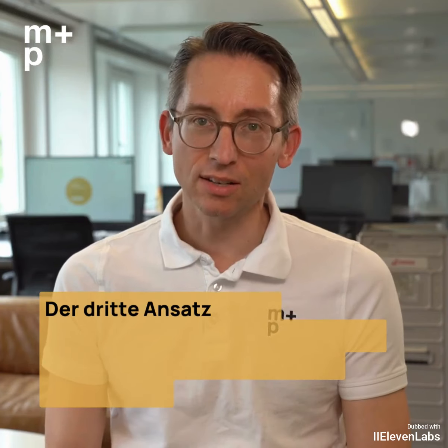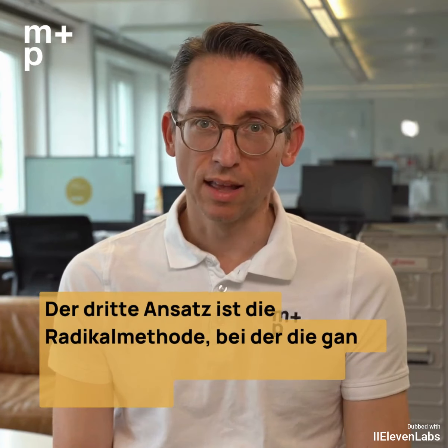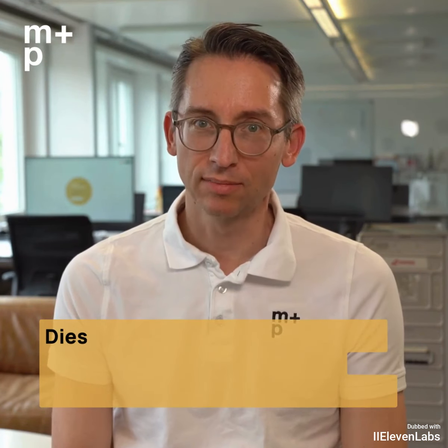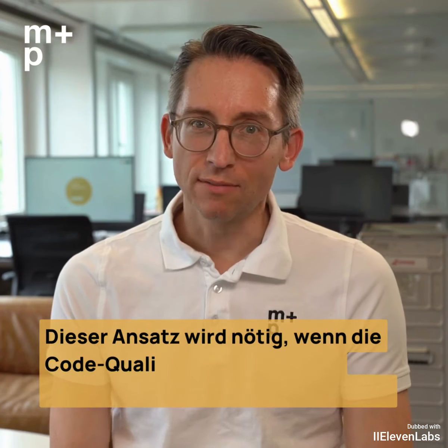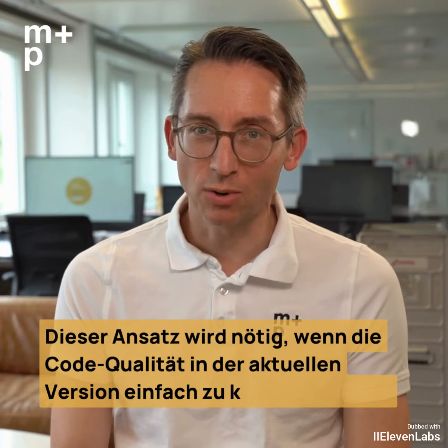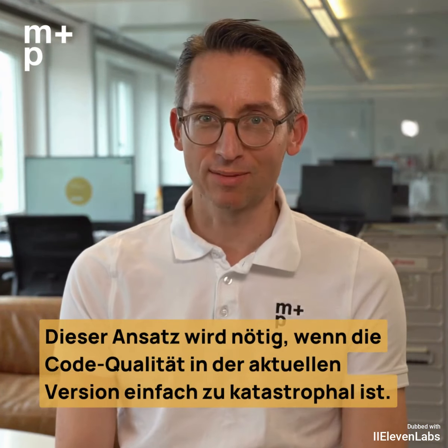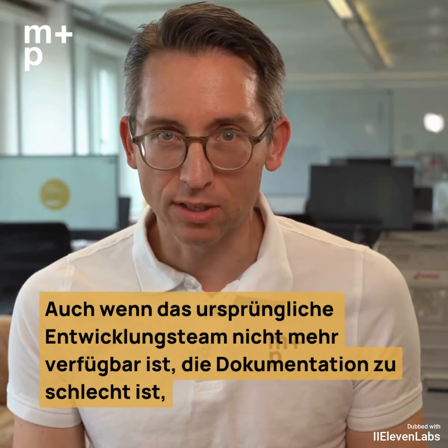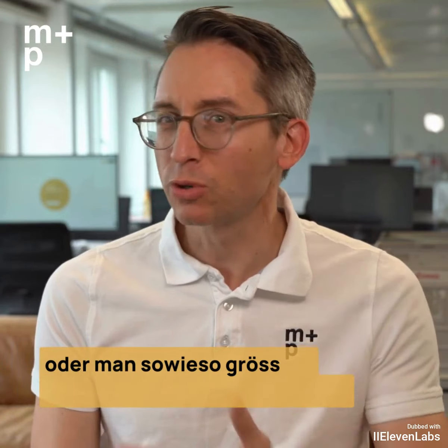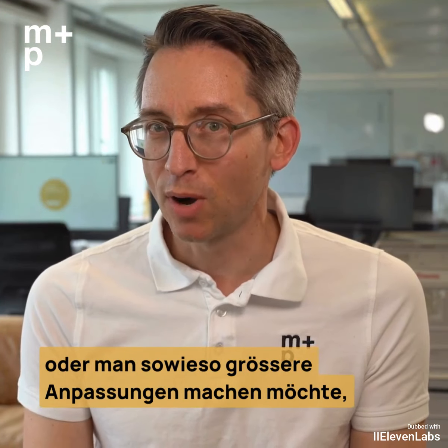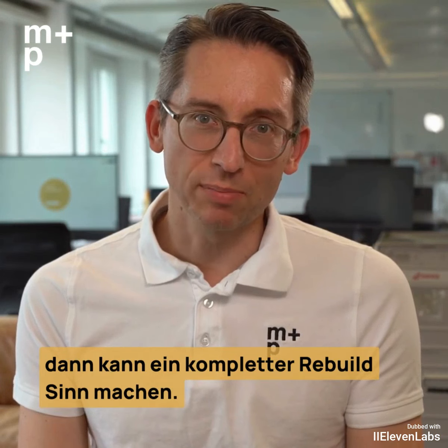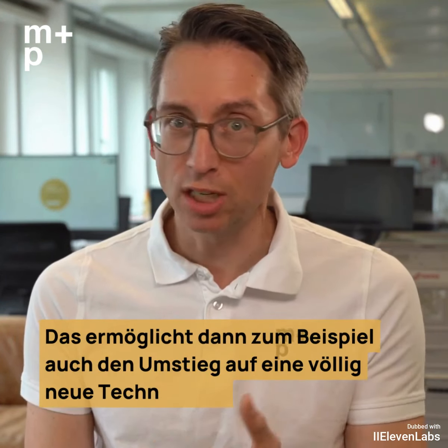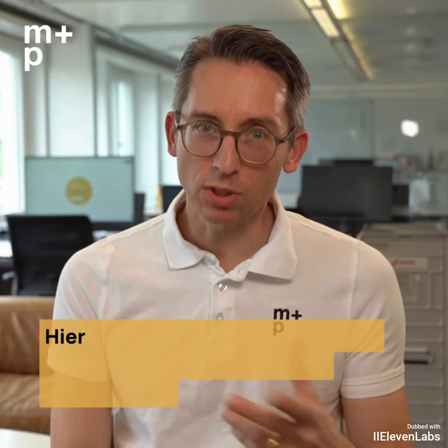The third approach is the radical method, where the entire code base is rebuilt from scratch. This approach is necessary when the code quality in the current version is too disastrous, even if the original development team is no longer available, the documentation is poor, or major adjustments are needed anyway. If that is what you want to do, then a complete rebuild might make sense. This then also enables the switch to a completely new technology.